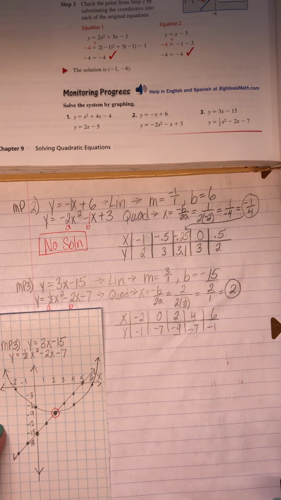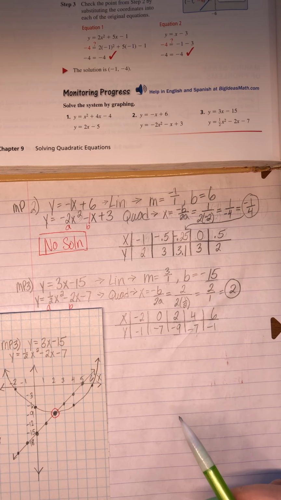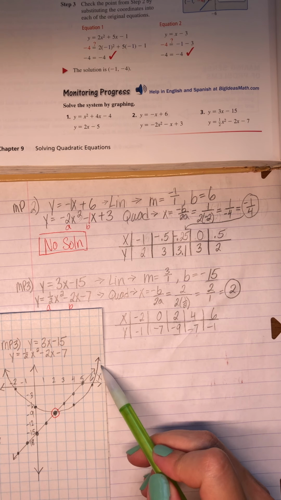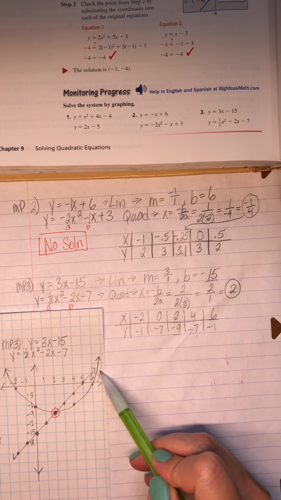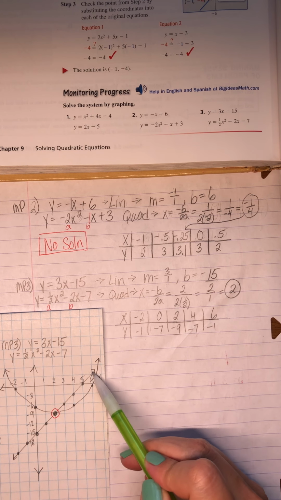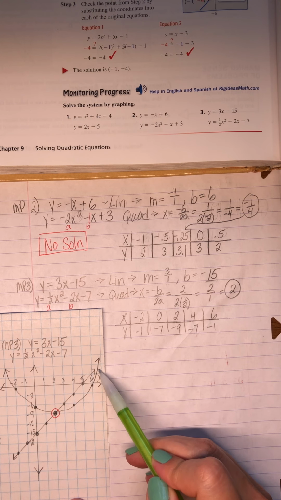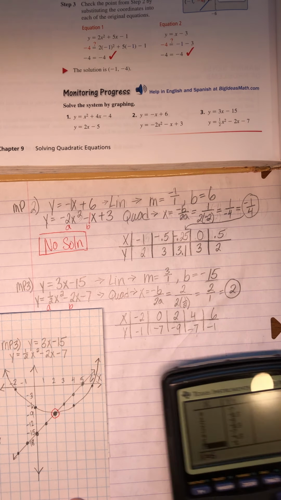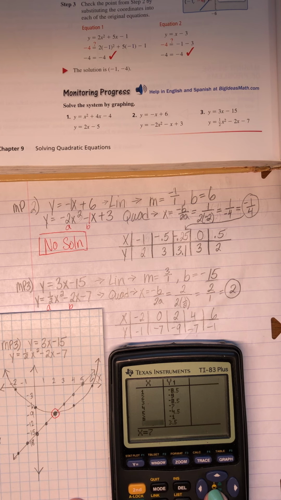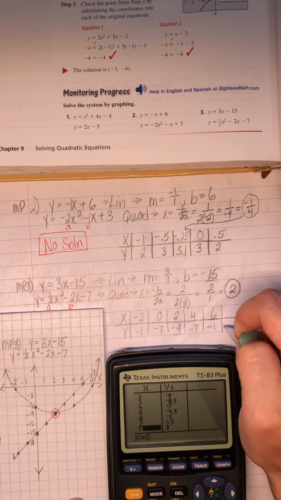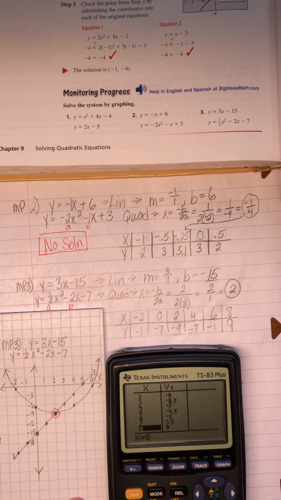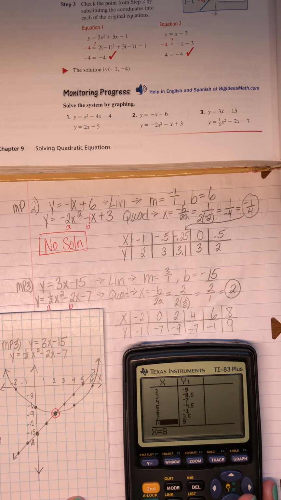That's interesting. This looks like these graphs are going to cross again over here at some point. Maybe I need to extend my table a little bit more to see if they're going to intersect here. So I'm going to go back to my graphing calculator. Let's see what the next point would be. I'm going to add one more point on here. It would be 8, 9. And let's see, if I kept this going, would that be a point of intersection?